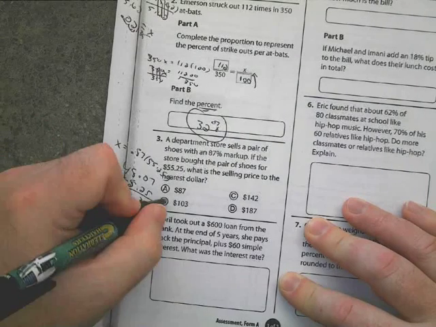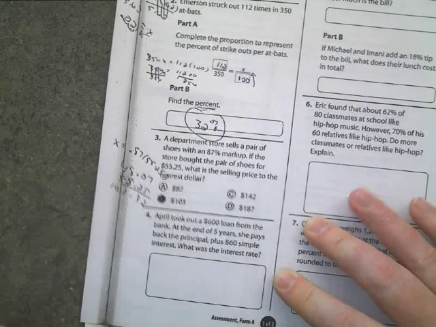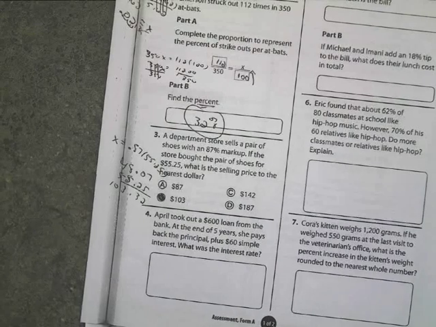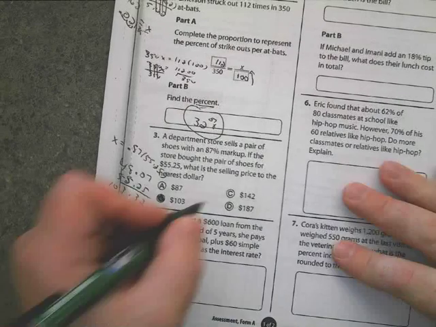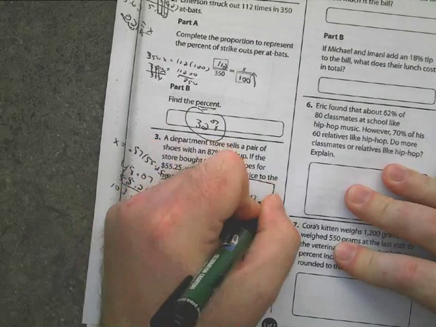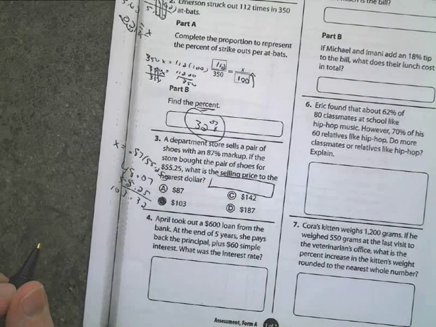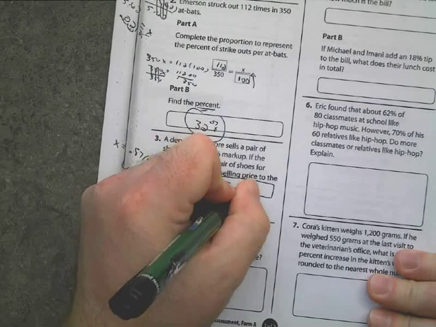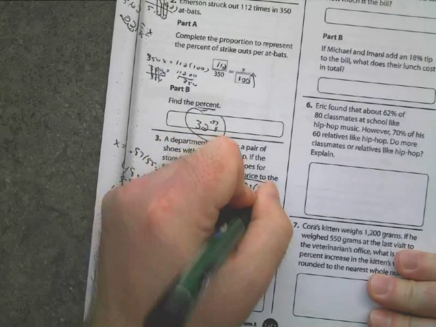103.32 means it's 103. Now, I do want to give you a shortcut because if I was in high school, I wouldn't do the times by 0.87 and add it back in. Put right here to study this weekend. If you want to do this in one step, don't multiply by 0.87 times 55.25.